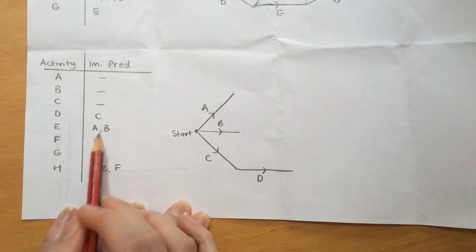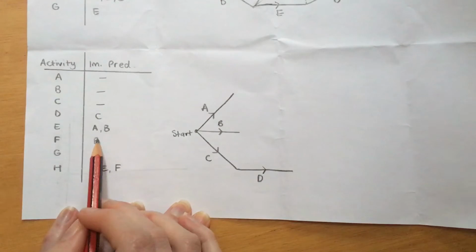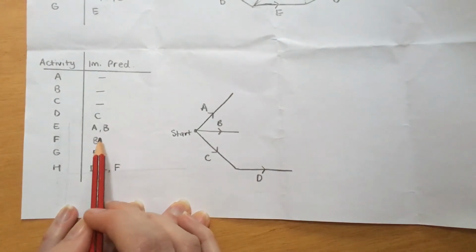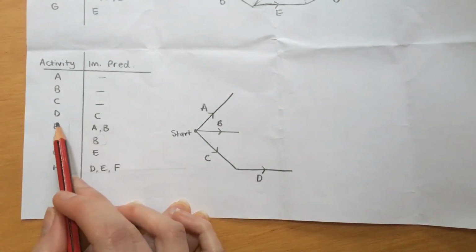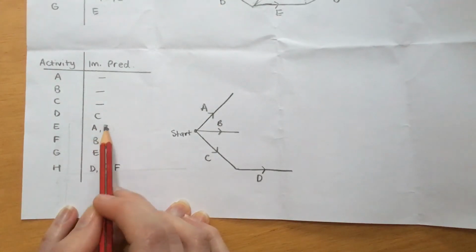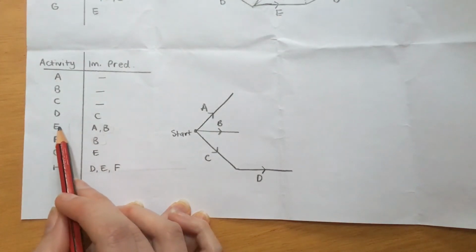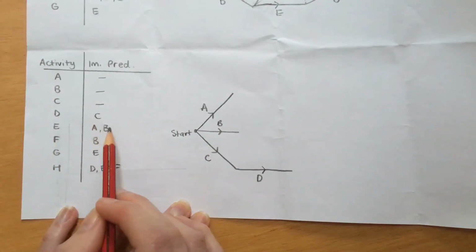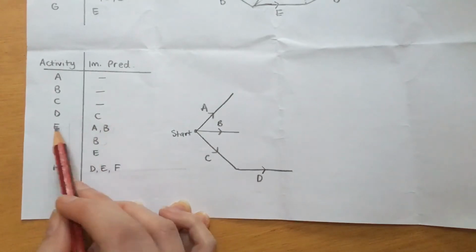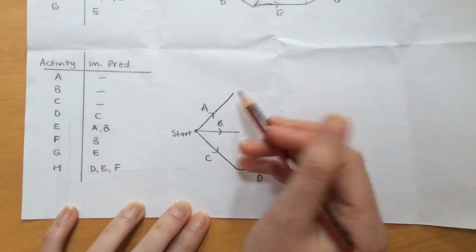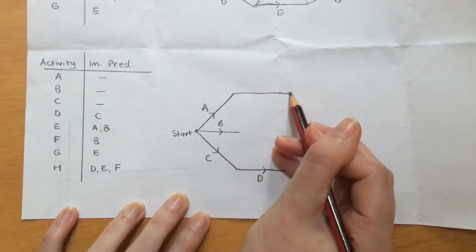So B is a shared predecessor. So that means that we're going to need a dummy that goes from the end of B to the start of E. So from the end of the shared letter to the start of the activity with the extra letter. So the end of B to the start of E. So A and B lead into E. So why don't I draw E up here?